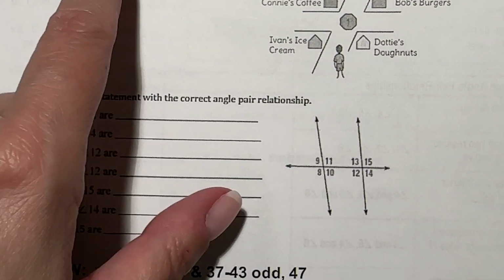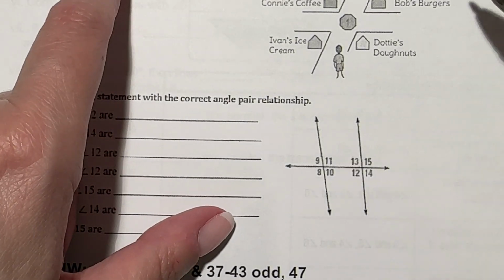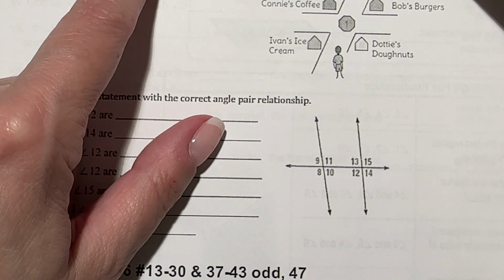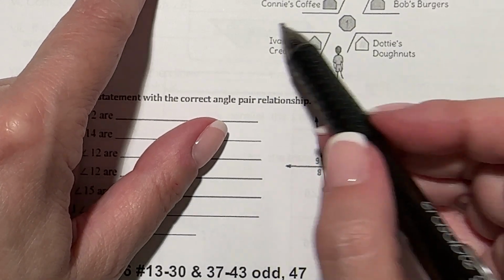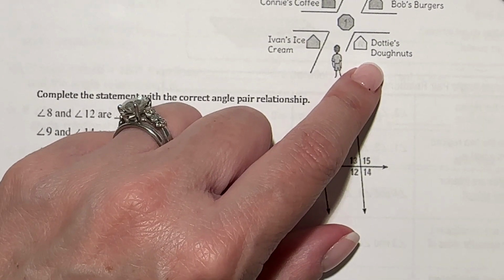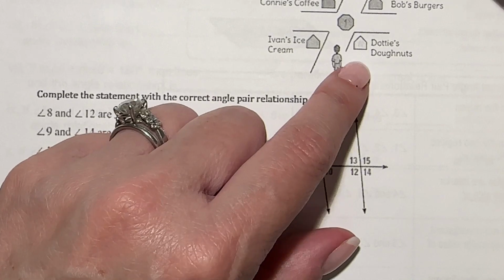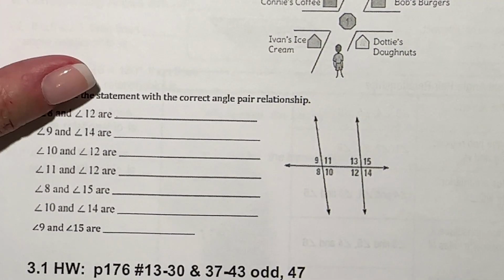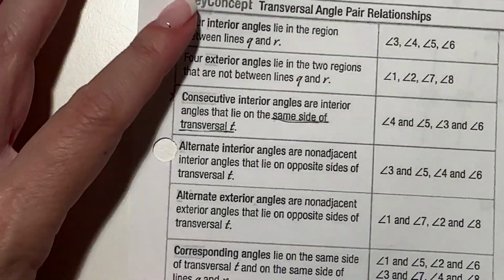Okay, now Beverly's Burger. Okay, so I got to find Beverly's Burger. There it is. And it's supposed to be consecutive exterior. So again, here's my two lines going across. Consecutive exterior. So it's got to be outside the lines and on the same side to be consecutive. So again, let's kind of look back over at our problem if we're not totally sure.